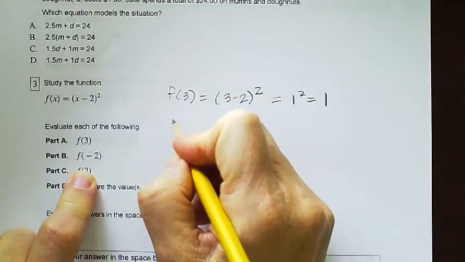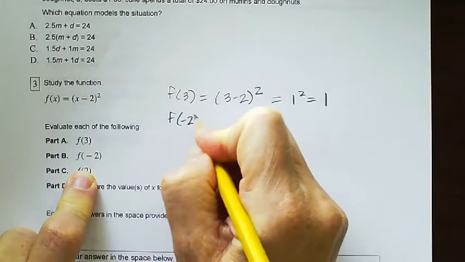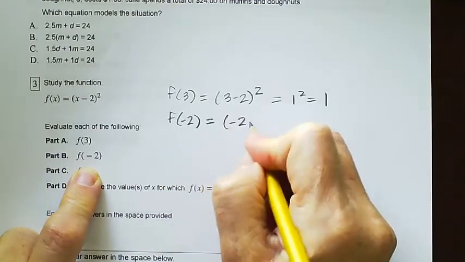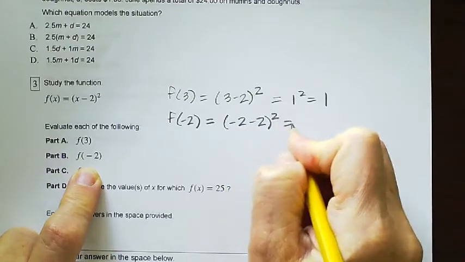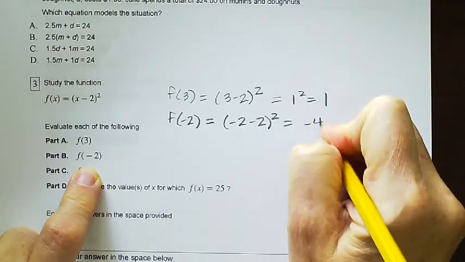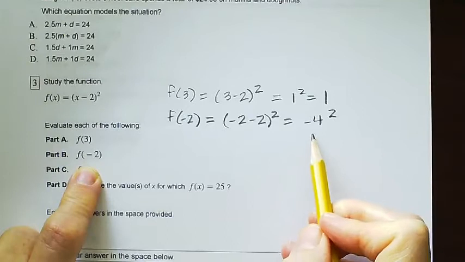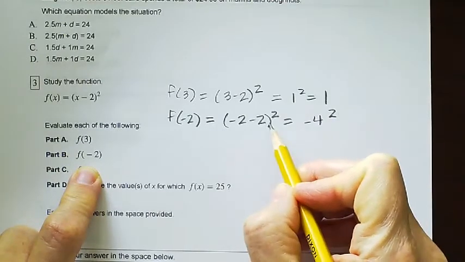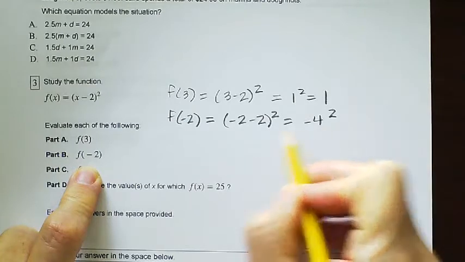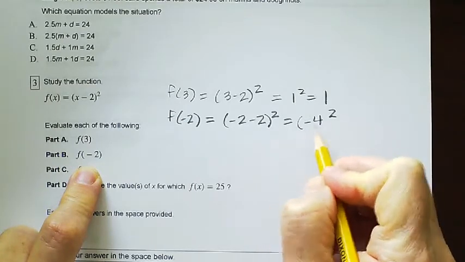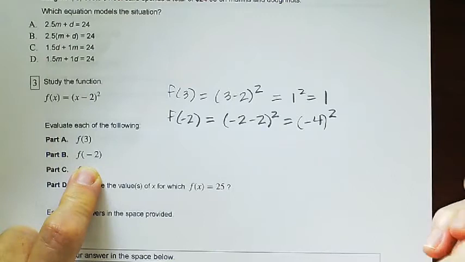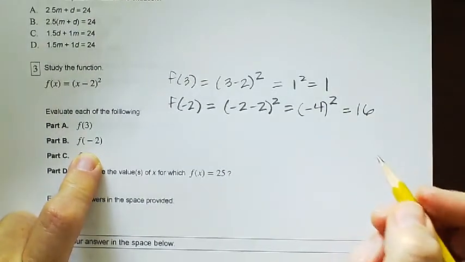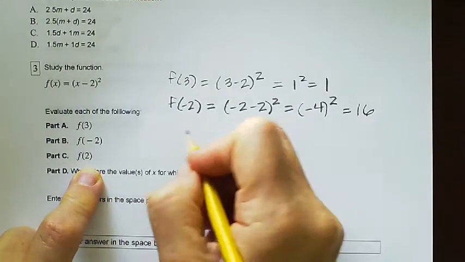Okay, part B, f of -2 is (-2 minus 2) squared, which would be (-4) squared. Now you have to be careful here. 4 is not what's being squared. -4 is being squared. And -4 times -4 is positive 16. So it may have just been a little mistake like that.